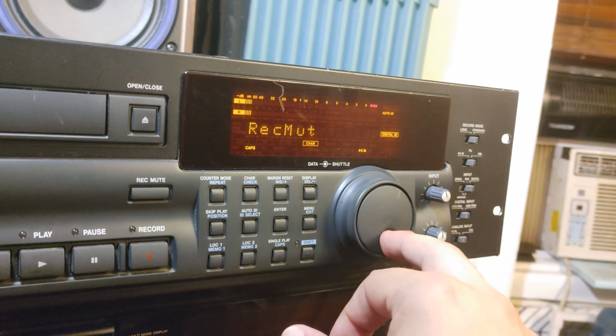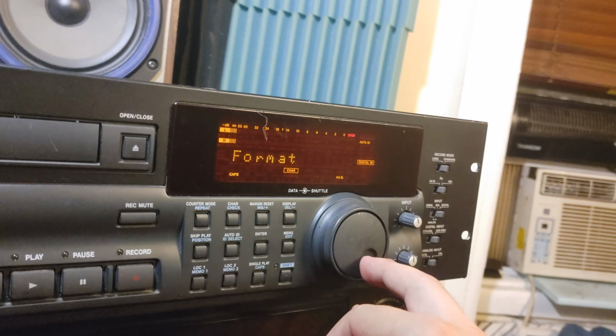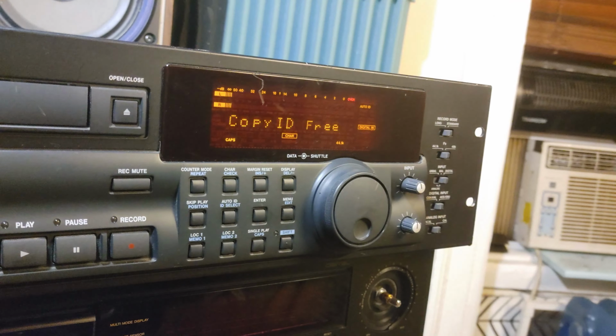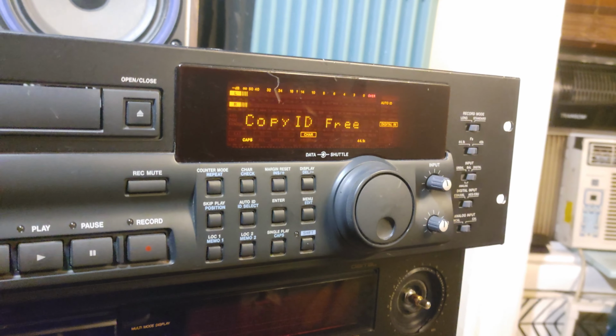Format, consumer. Input, I think you're choosing digital input here. Are you going to use XLR or RCA, because this has both. The next one would be copy ID free. Yeah, that's the one you can see only on professional units.